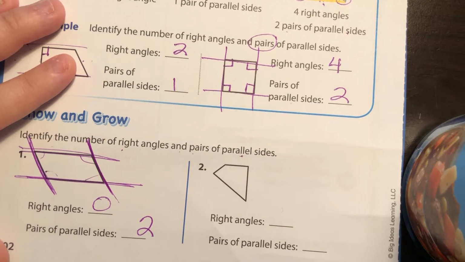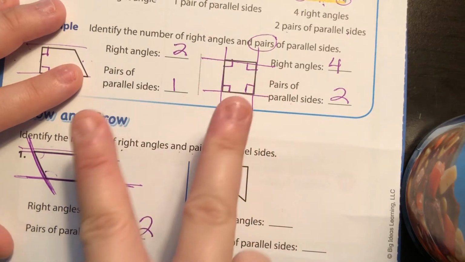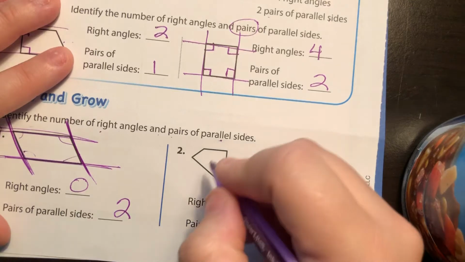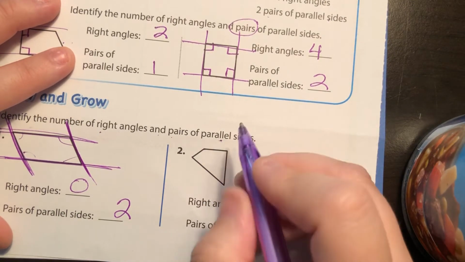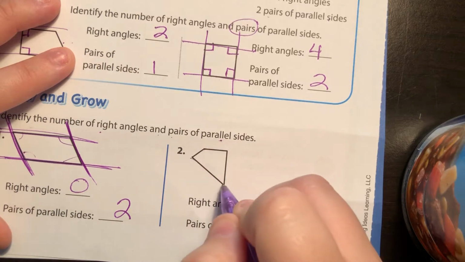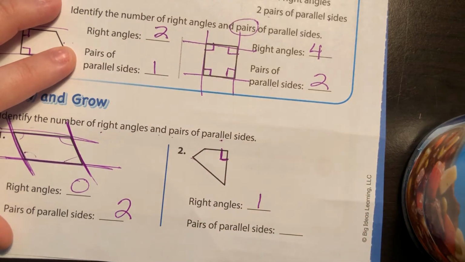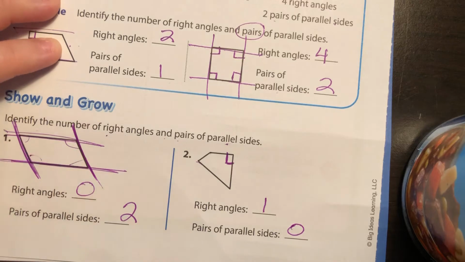You might be tempted to say, well, 4, because there's 4 lines. Well, no, remember, 2 parallel sides make 1 pair. Think of left foot and right foot. Let's see, right angles. Well, not this one. This one's actually a little bit inclined, so it's only that one. There's 1 right angle. In pairs of parallel sides, I don't see any. There's none that are the same distance away from each other, so there's 0 for that one.